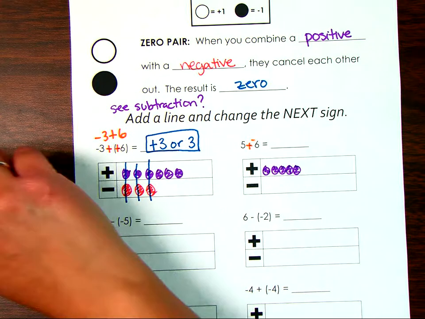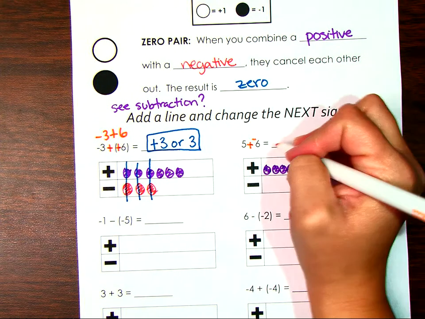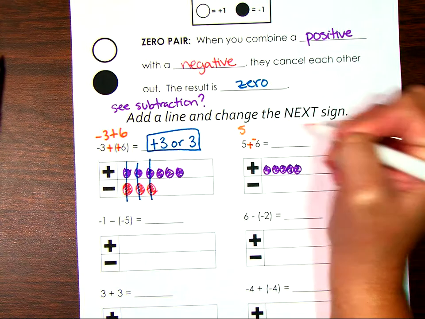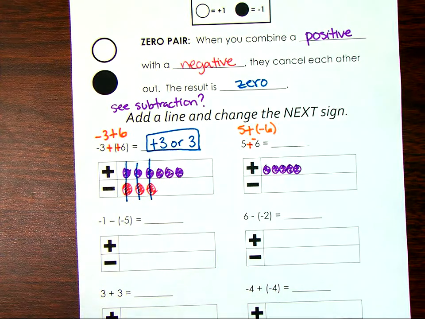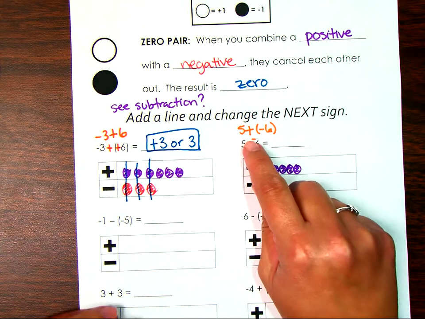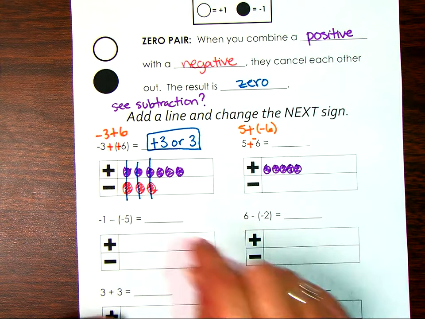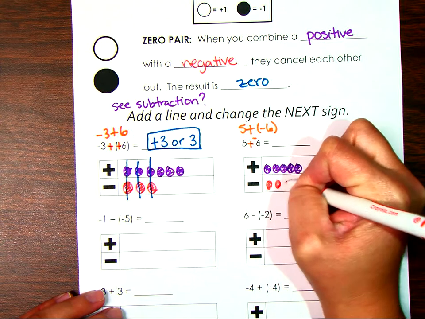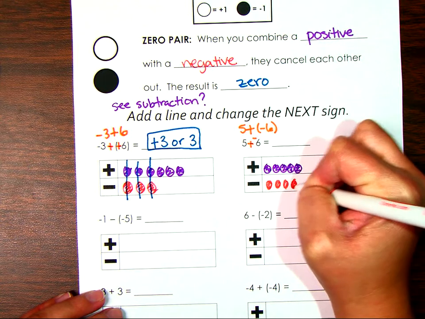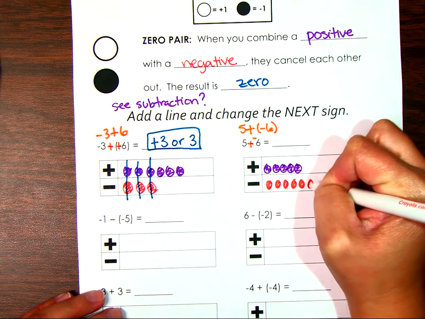Subtracting is the same thing as adding the opposite. So 5 minus 6 becomes 5 adding a -6. Again, this helps you to say you're combining 6 negatives with those 5 positives. 1, 2, 3, 4, 5, 6.